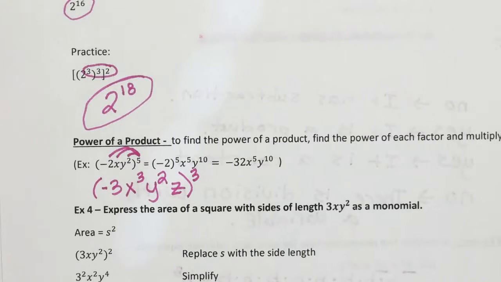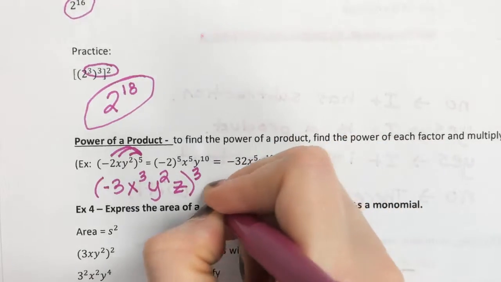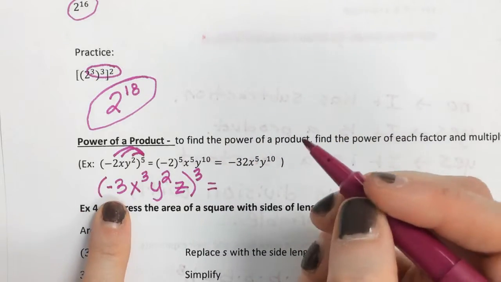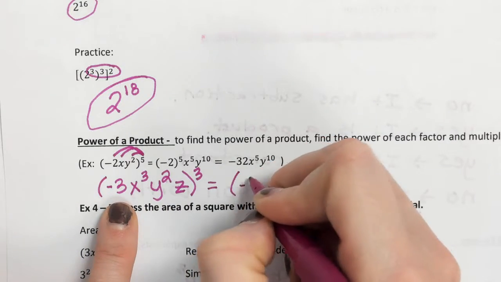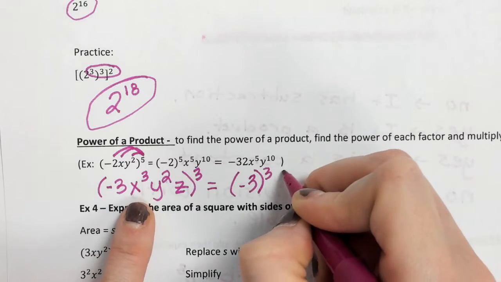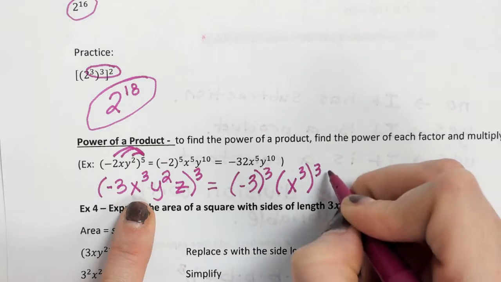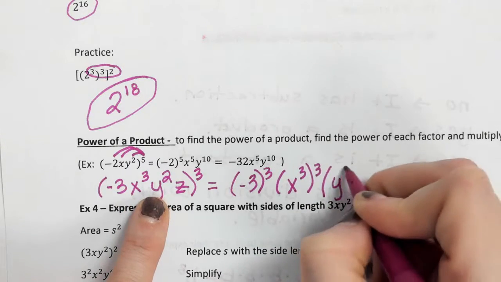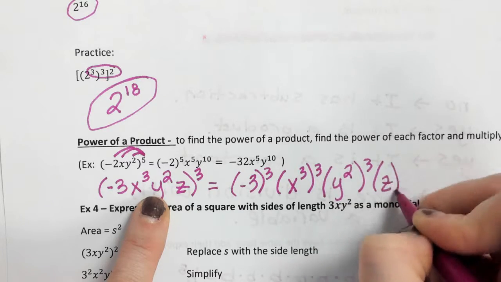I personally like to write this out another time when I'm doing this, because I like to show that I'm going to do this coefficient to the 3rd power. So it's going to be negative 3 to the 3rd power, and then I'm going to have x cubed to the 3rd power, and then y squared to the 3rd power, and then z to the 3rd power.